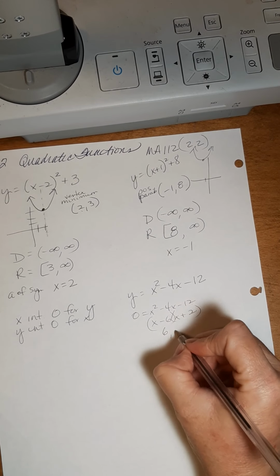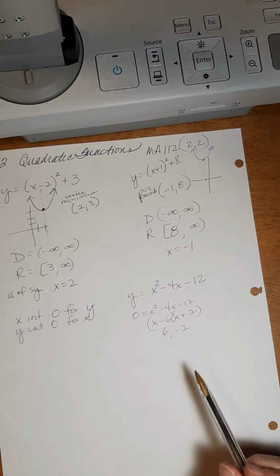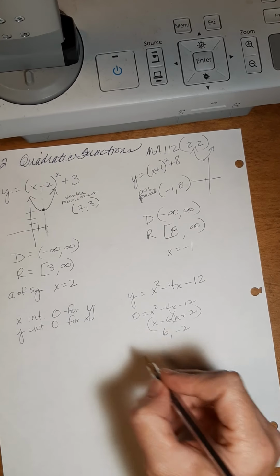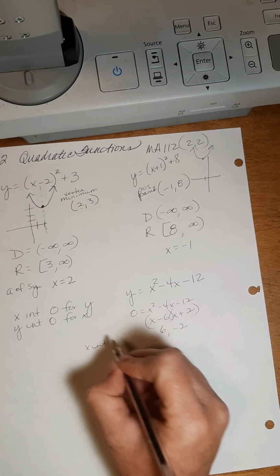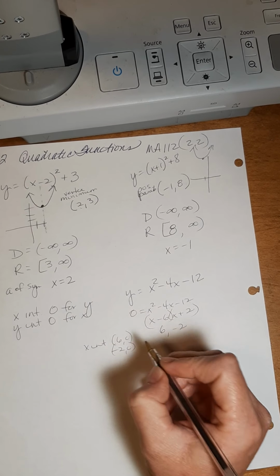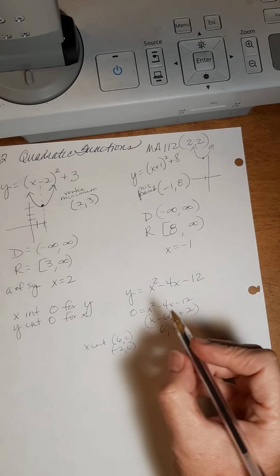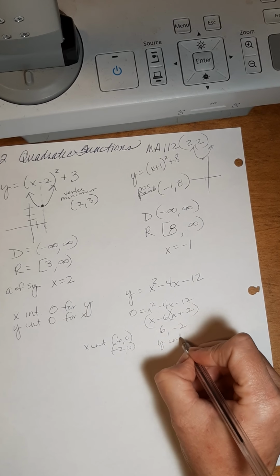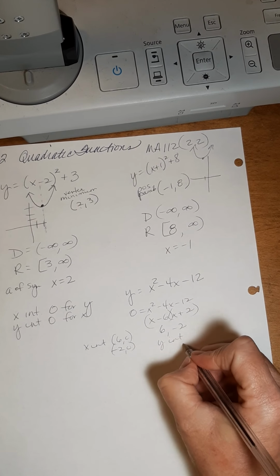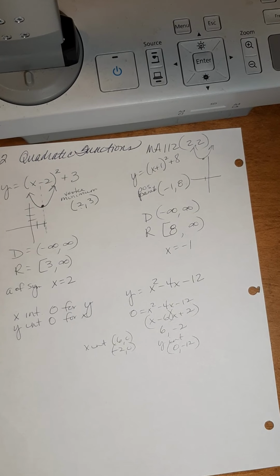So 6 and -2 are the x-coordinates. And remember, we plugged in 0 for y, so the x-intercepts are going to be 6, 0 and -2, 0. If you're looking for y-intercept, 0 in for x, so 0, -12. So there's your y-intercept.